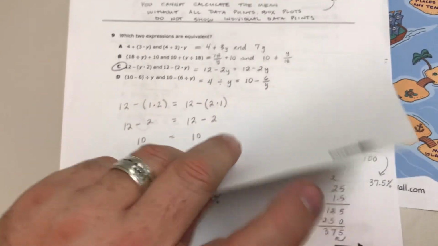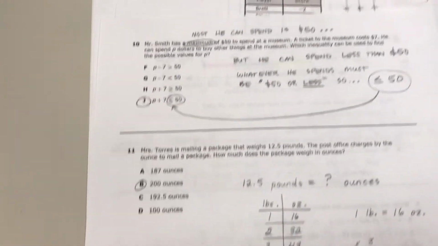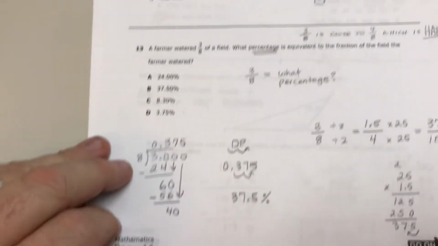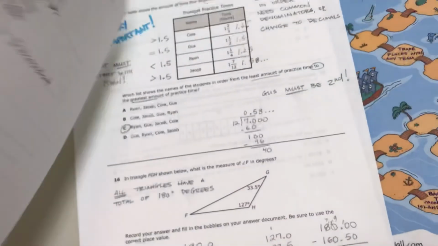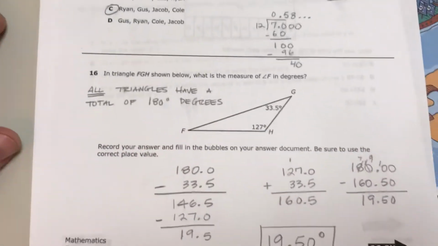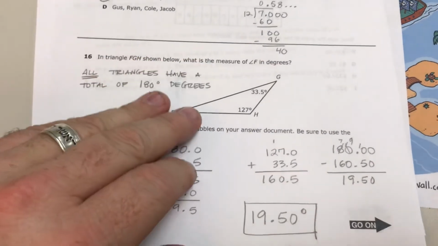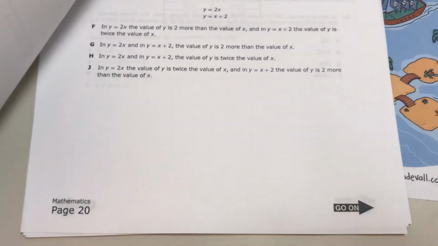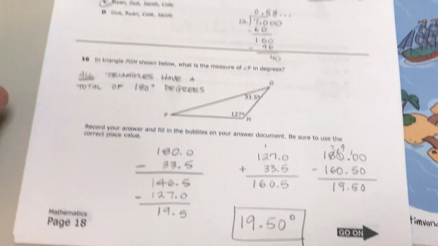But anyway, I covered 9, 10, 11, 12, and 13. And I covered 14, 15, and 16 tonight. So I went out of order, but I covered all those questions. So you should be able to be all the way at number 16 and check your progress so far.